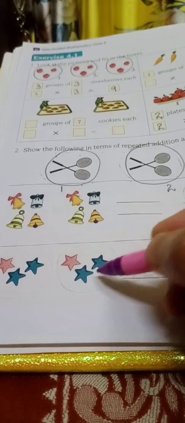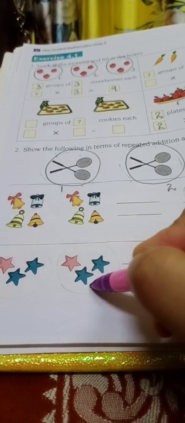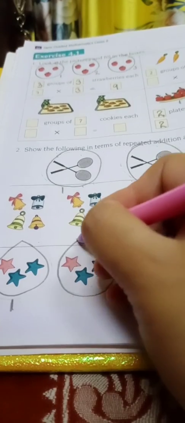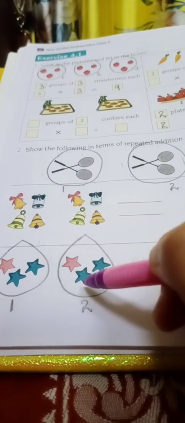Let us look at this picture with stars. Now there are stars in small little groups. Let us put these stars in bags or groups. Here, this is bag number 1 and another is bag number 2. So how many bags do we have, children? We have 2 bags, 1 and 2.